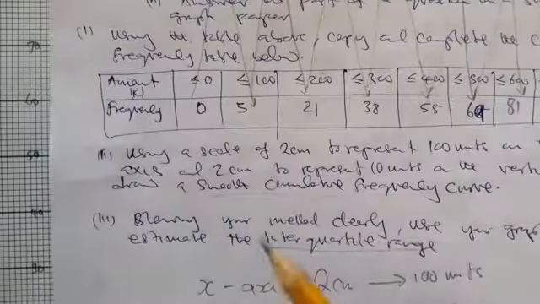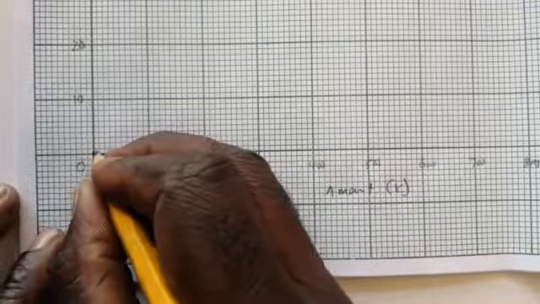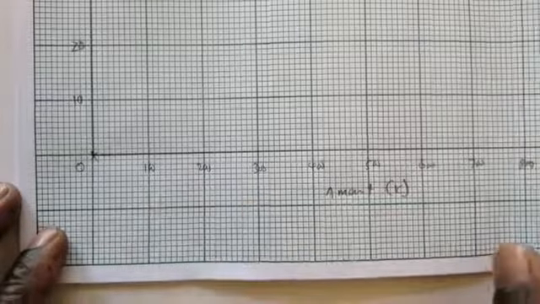So this is 0, 0. So my 0, 0 is here. So you put an x like that. Then the next one is 100, 5.